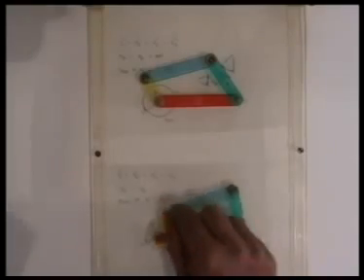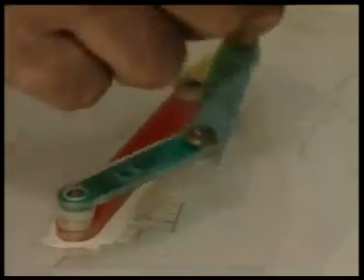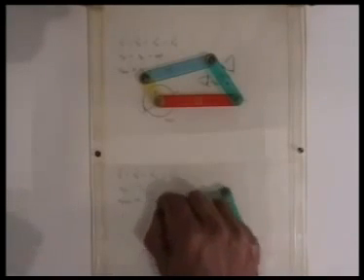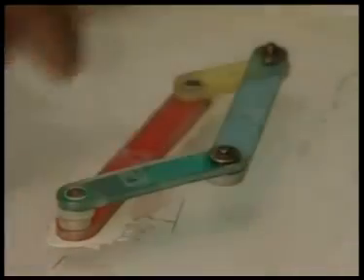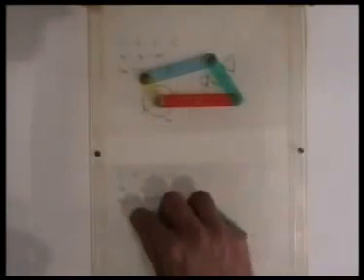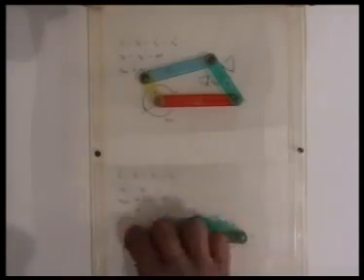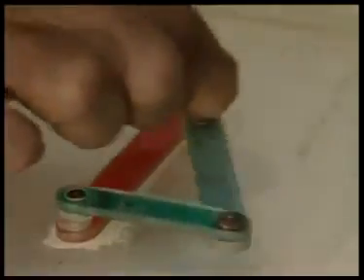So, here as we see, the follower does not take equal time during its forward and return motion. So, there is some quick return effect depending on, of course, whether I am rotating clockwise or counterclockwise. Here theta 2 from here to there is more than here to there. So, if I rotate it clockwise, you can see the return is quicker.